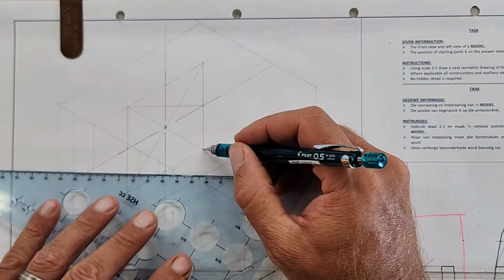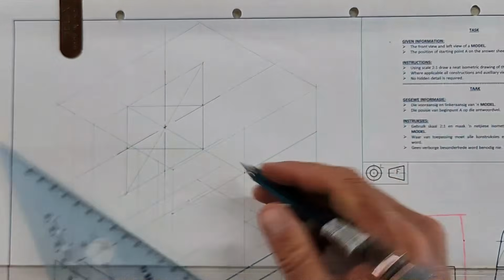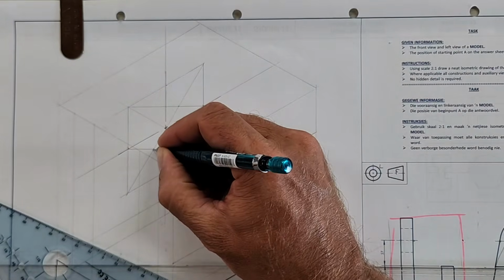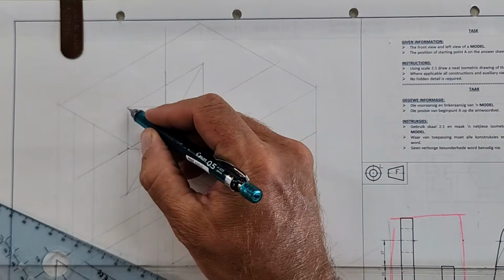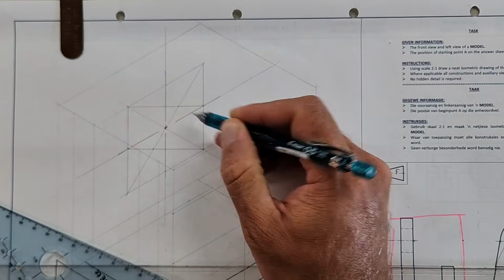Parallel to that from the obtuse to the center. And all of that construction helped me determine that point, that point, that point, and that point. But in this arc, I'll be using this one and this one.